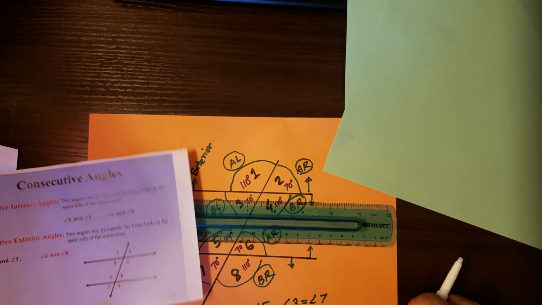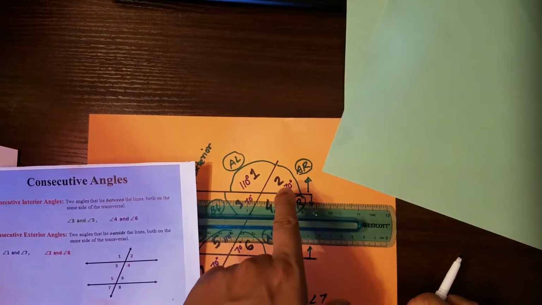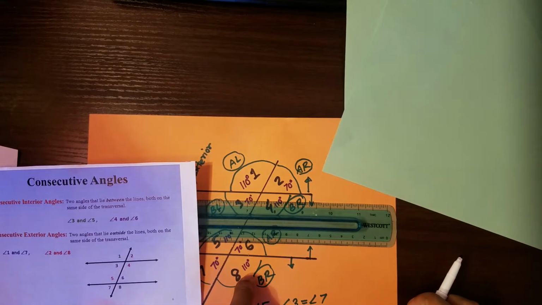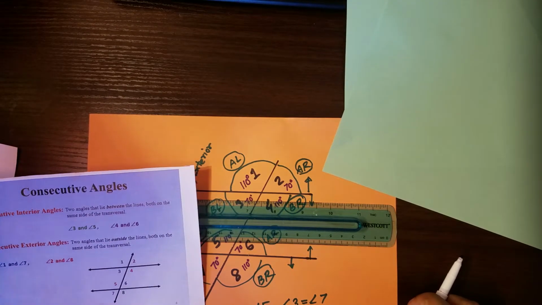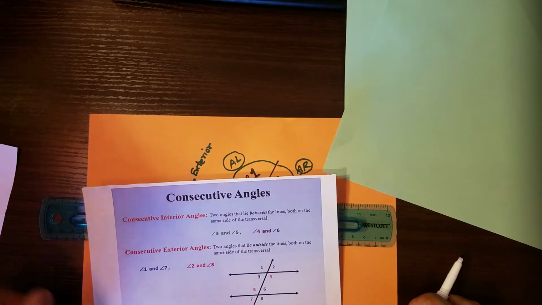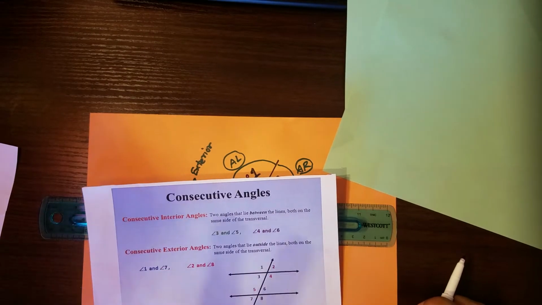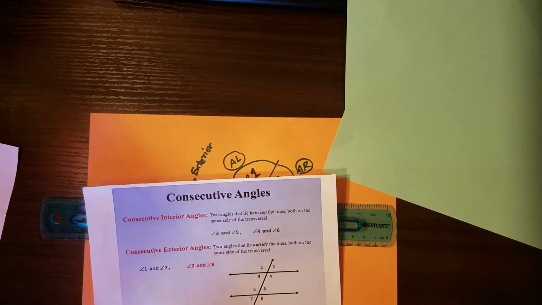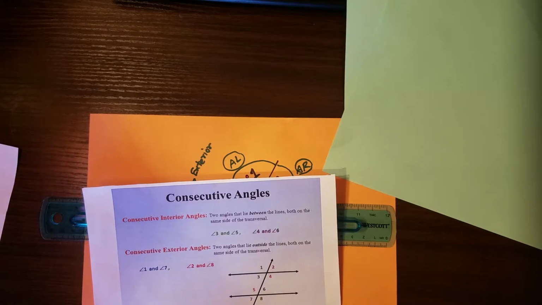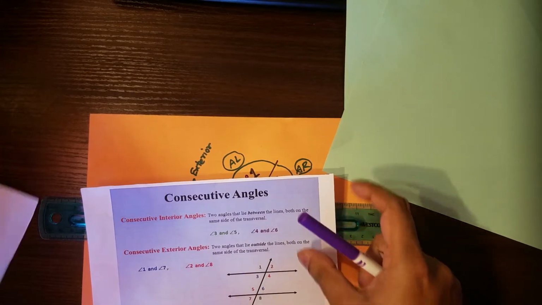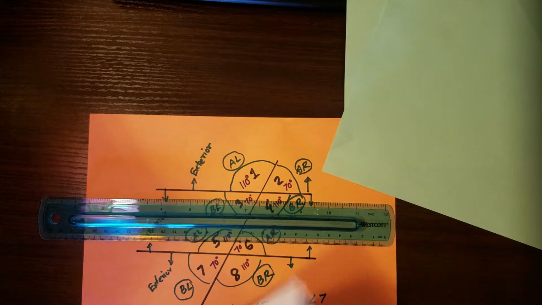Okay, and same case for 2 and 8. You can see 2 is 70 and 8 is 110, and they will add up to 180 degrees. Okay, so that's all about consecutive angles. So there are two types: consecutive interior and consecutive exterior. Okay, so what else do we have?